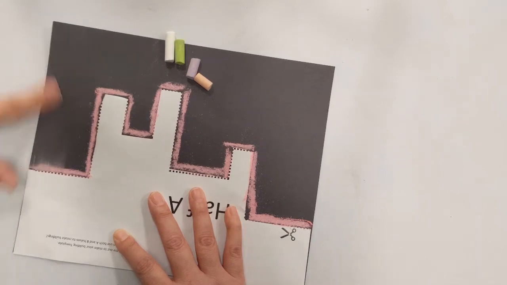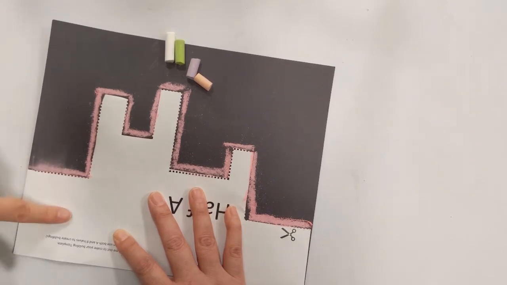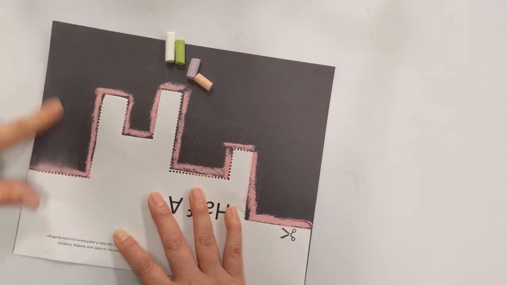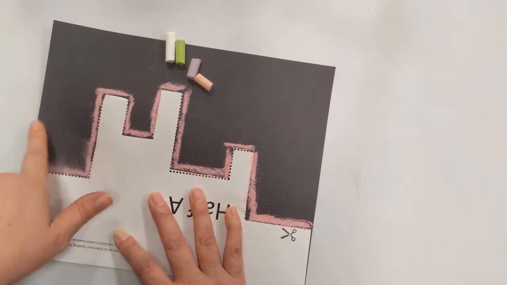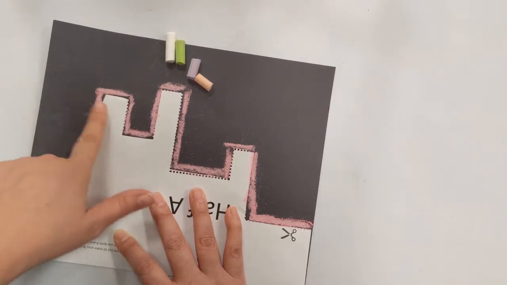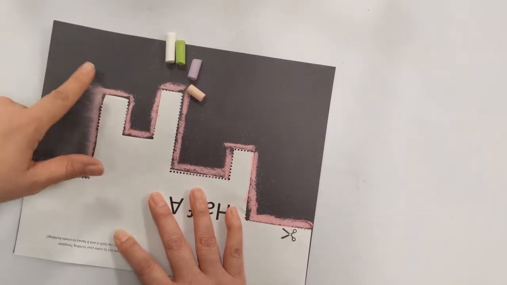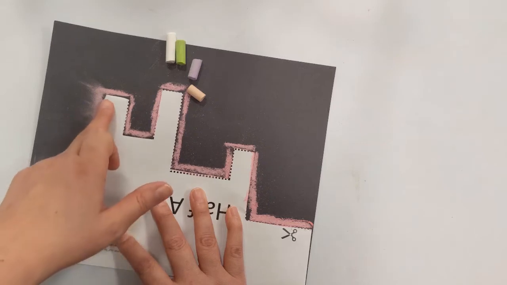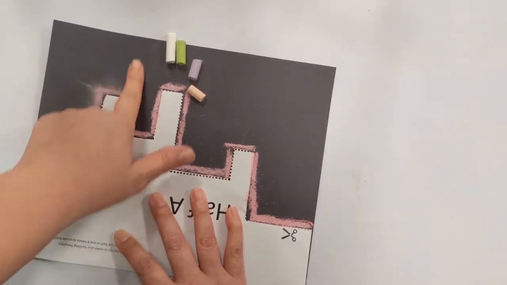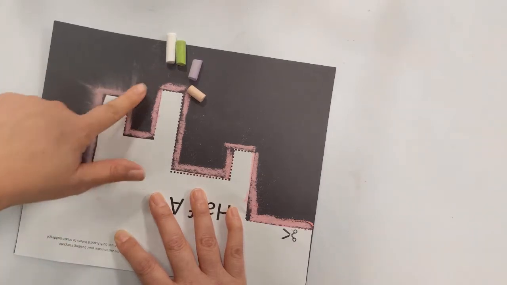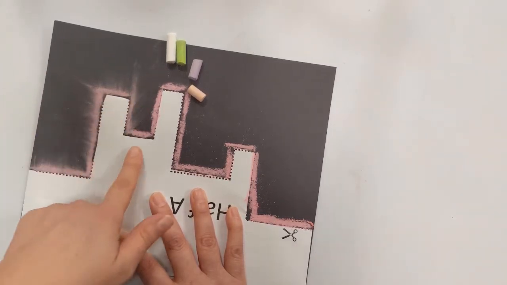So I'm just going to smear straight up. When I get to a corner, I'm just going to keep going out and away from the edges of my white. When I get to the top, I'm going to start going up again. When I go this side, I'm going to go in this direction.